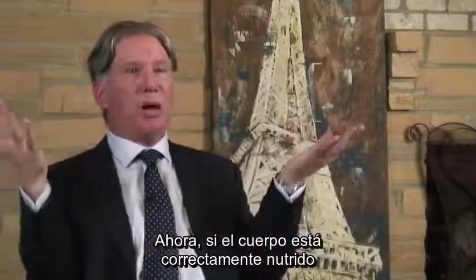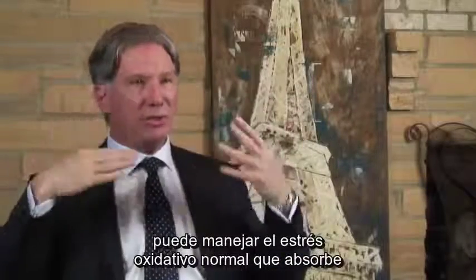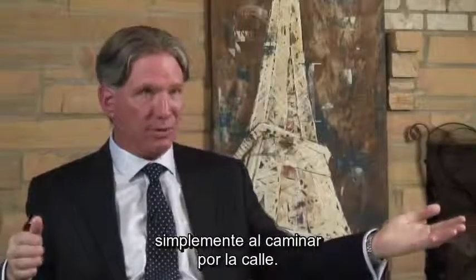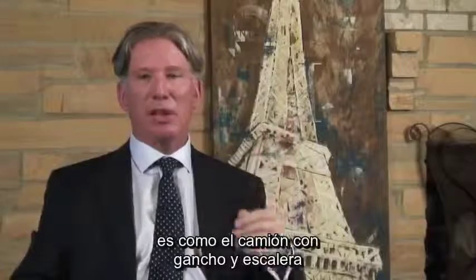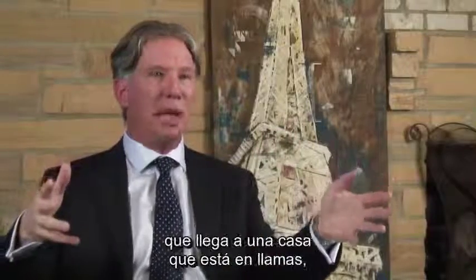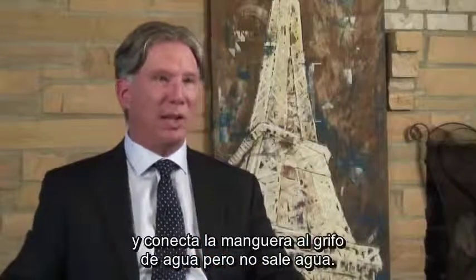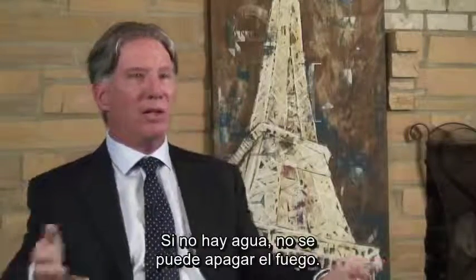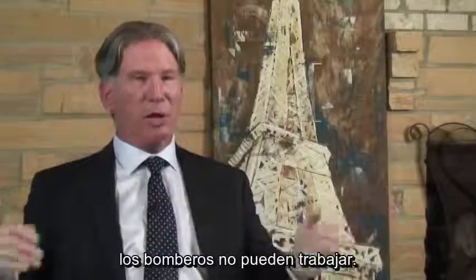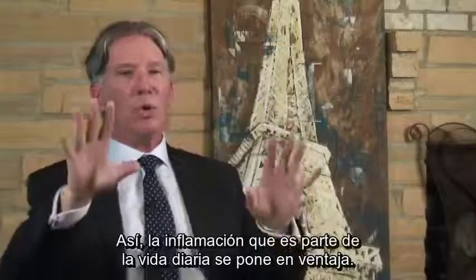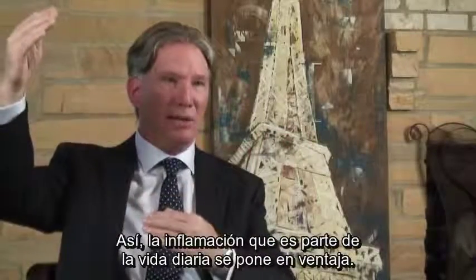Now, if the body is properly nutrified, it can handle normal oxidative stress that's present just from walking down the street. But if the body is not nutrified, it's like the hook and ladder truck showing up at the house that's on fire, and it hooks the hose up to the hydrant, but there's no water in the hydrant. Well, if there's no water, you can't put the fire out. If the body is out of essential nutrients, the fire department can't work. So the normal inflammation that's just a part of day-to-day life gets the upper hand.